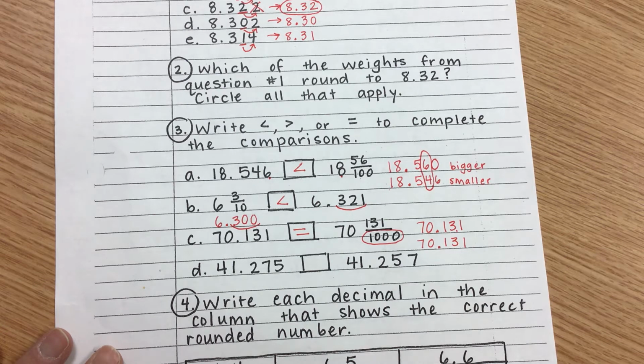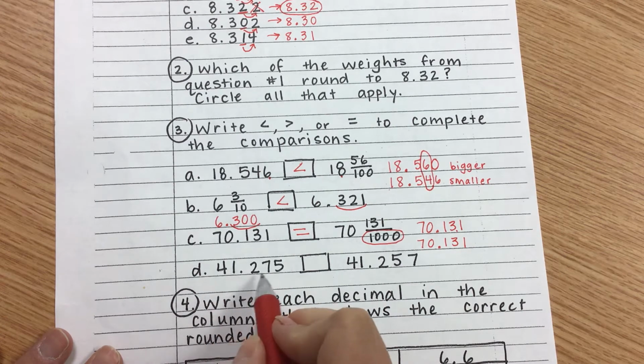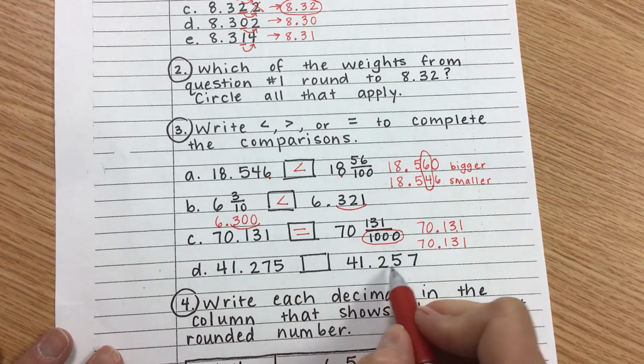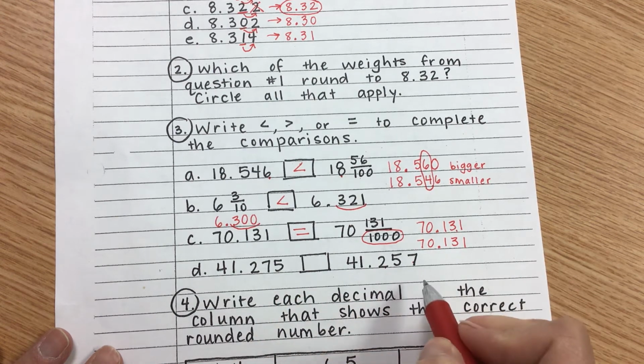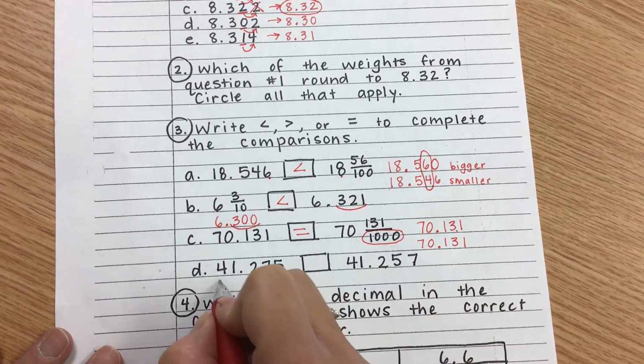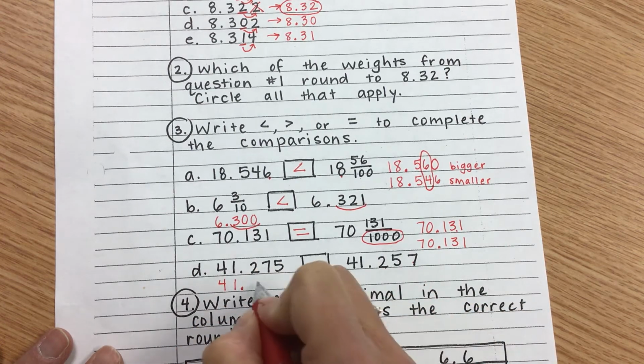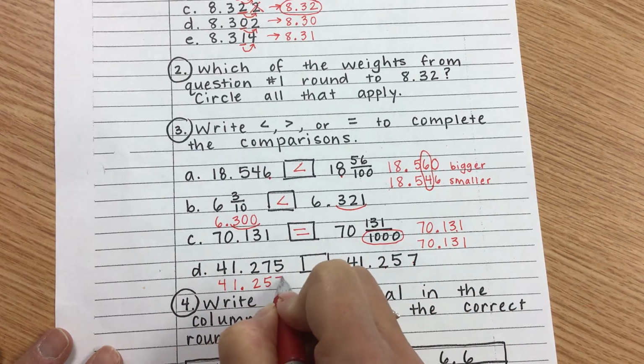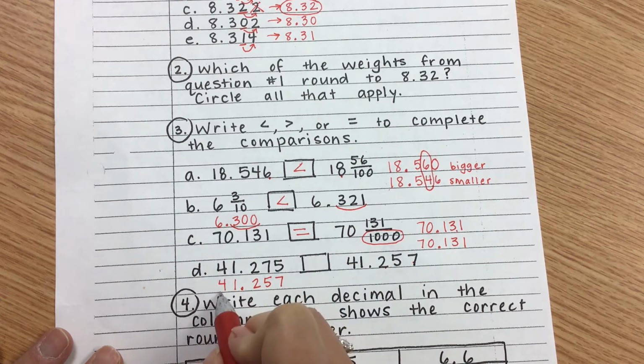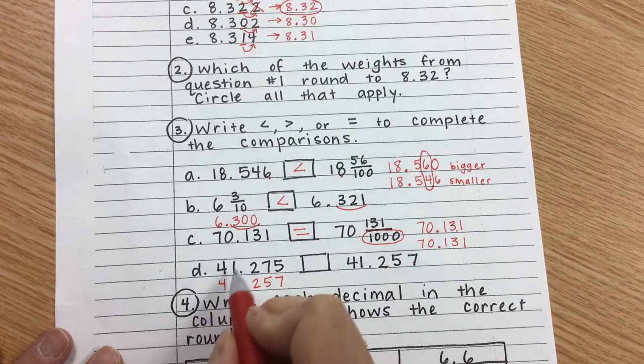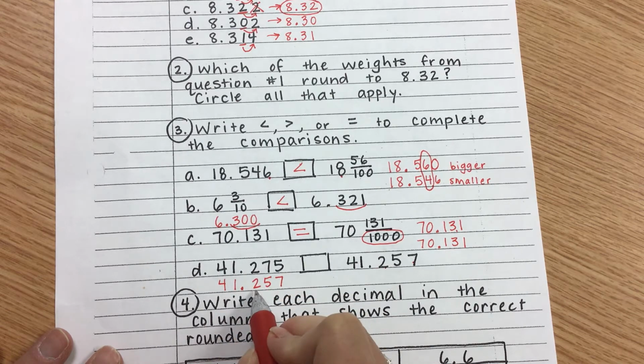Okay, and our last one, 41 and 275 thousandths compared to 41 and 257 thousandths. I'm just going to rewrite this one over here. 41 and 257 thousandths. Starting over here in our tens place value, they're the same. Our ones place value, they are the same. Our tenths, they are the same.